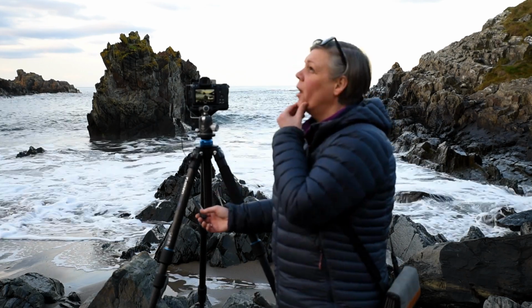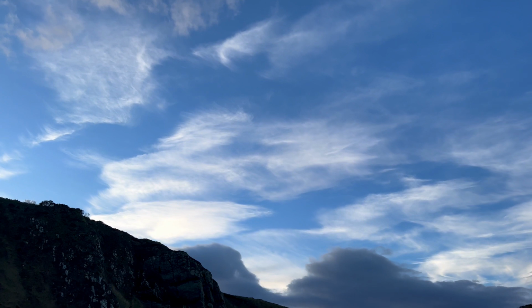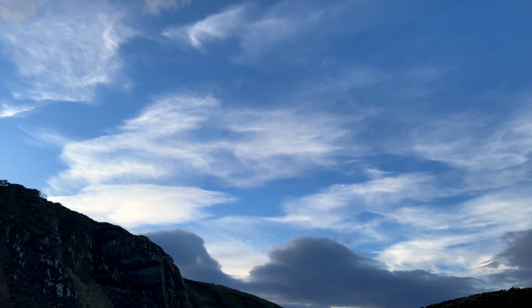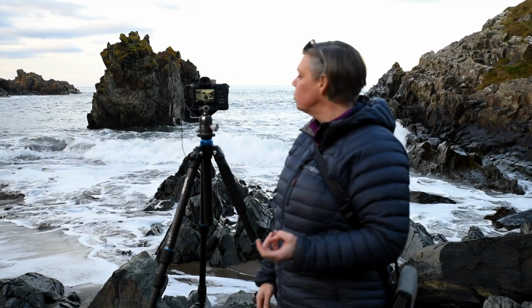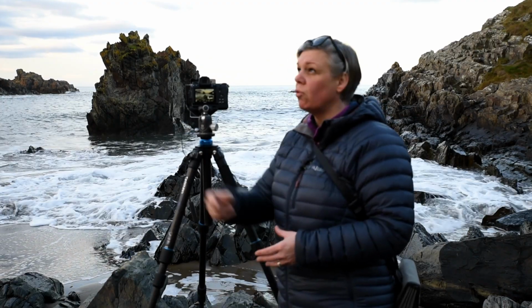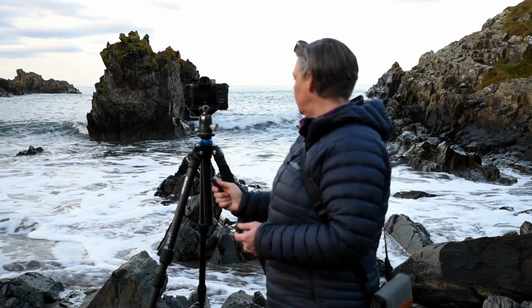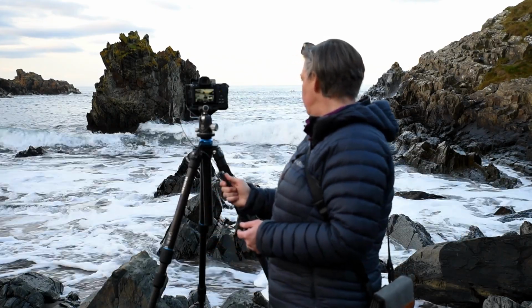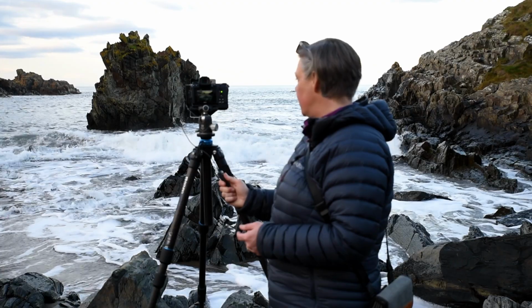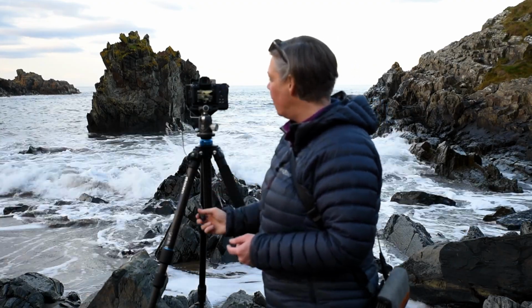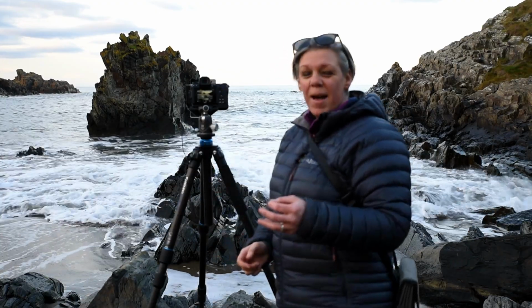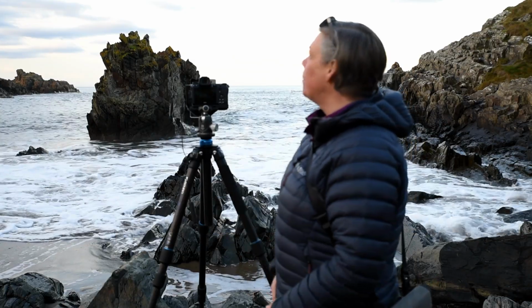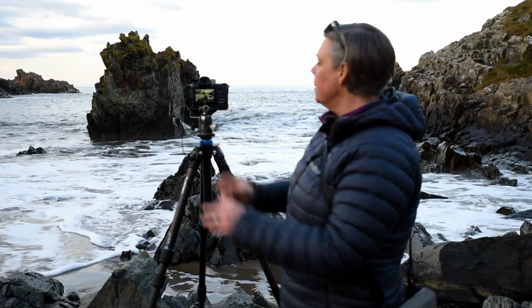There's some nice cloud. We've got some nice wispy textured cloud, which I'm hoping is going to catch. If it does, I may well do some long exposures and try and get the colour streaking, but that might be, oh, this is a big one. Woo! Oh, that might be wishful thinking, but we'll see what happens as the sun sets.